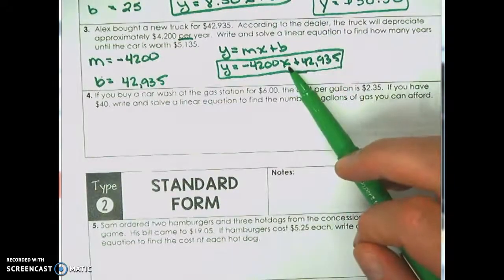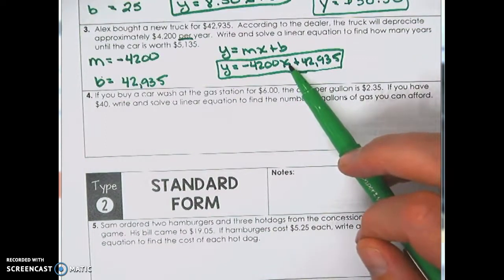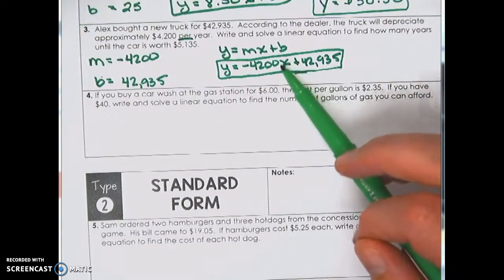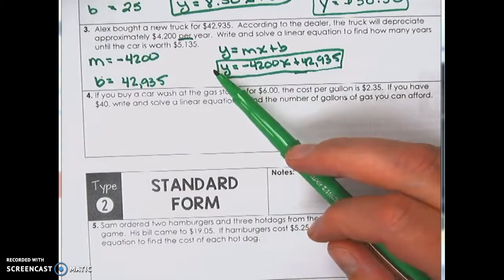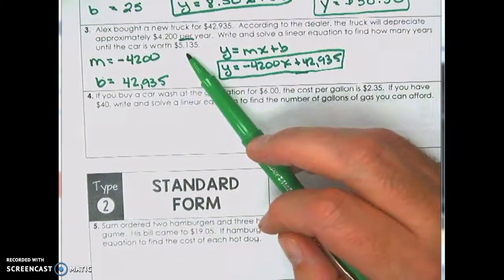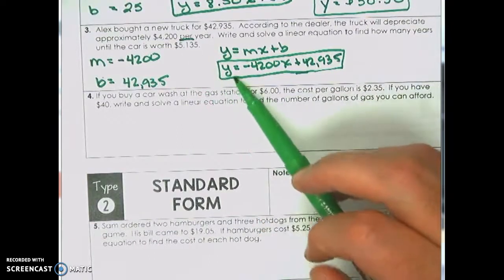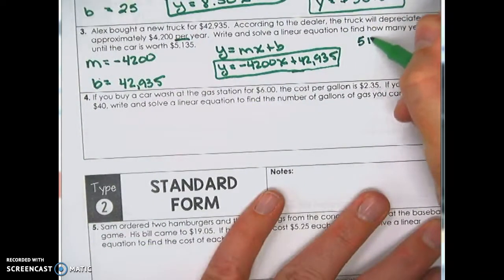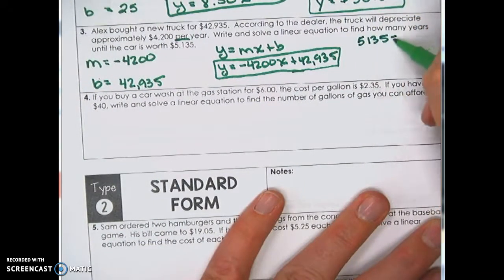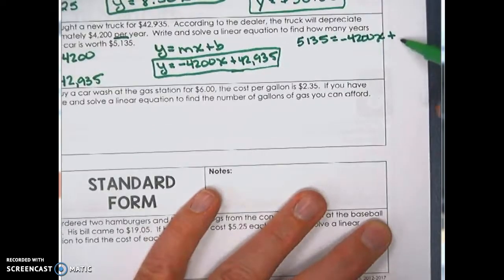So I know that my x must represent years. So if it gave me years, I would know it would go in for x. If it doesn't give me years, then it must be the y. And so on this one, 5,135 is not years, so it must go in the y spot. So when I go to set this up, it's going to be 5,135 equals negative 4,200x plus that number, and I'm off the screen because I just have too big of numbers.